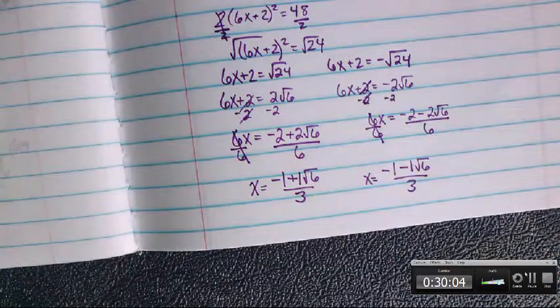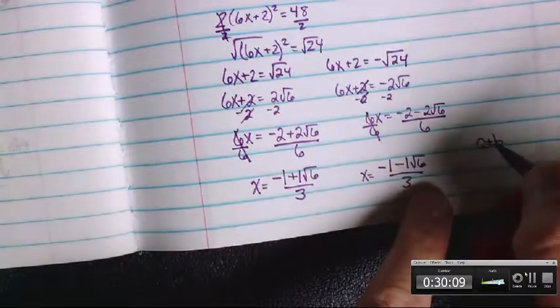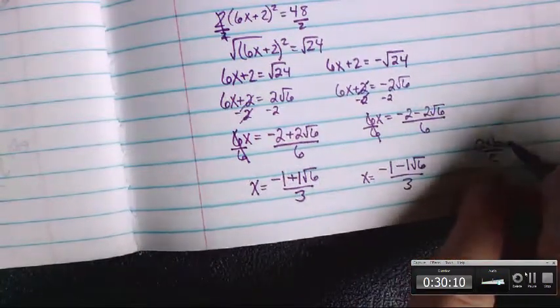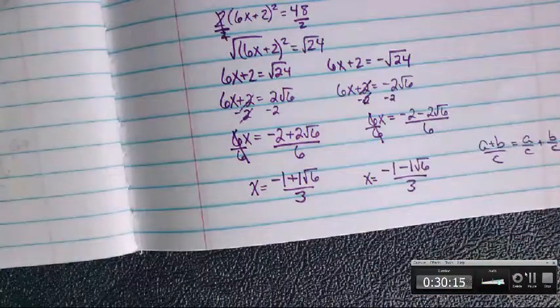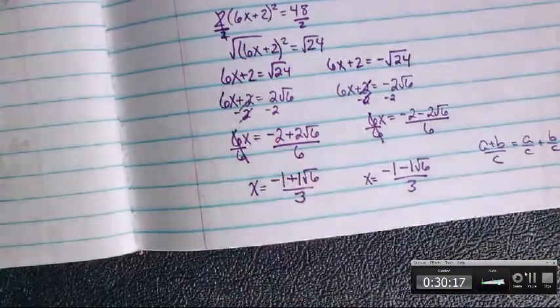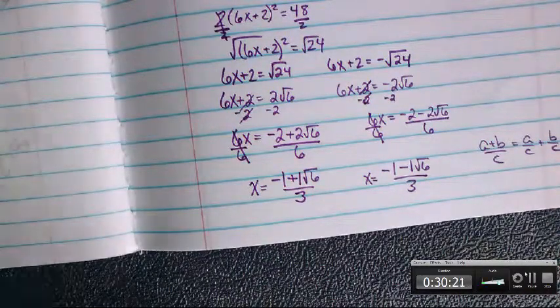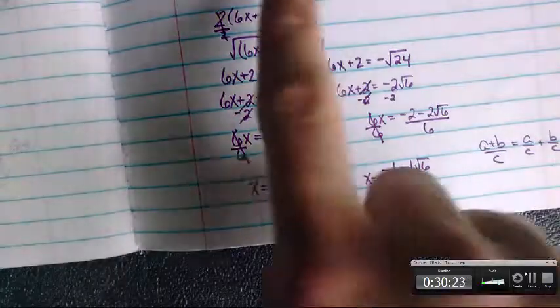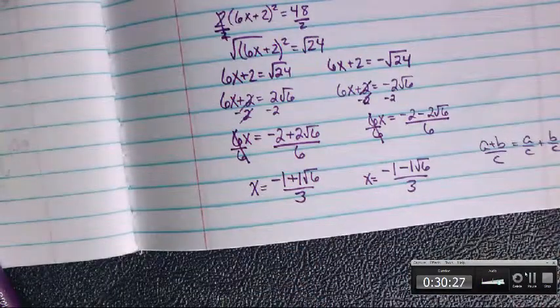At the beginning of the year, we talked about if you have a plus b over c, that's the same as a over c plus b over c. That's never what we're doing here. We're taking this, splitting it up into two fractions, and reducing, and then just putting it back together afterwards. Okay? You will not typically see anything that takes this much work.